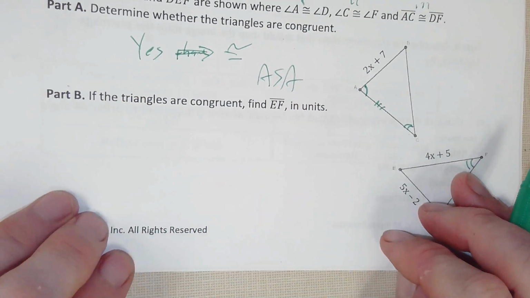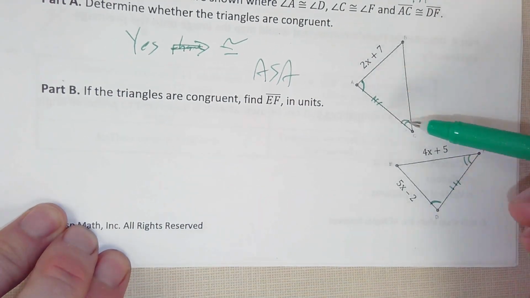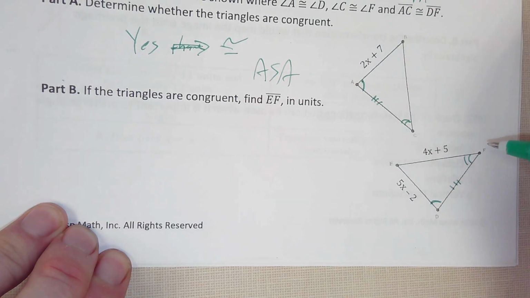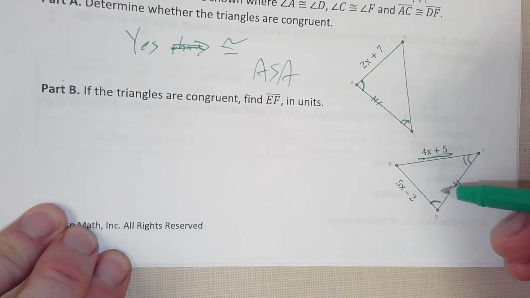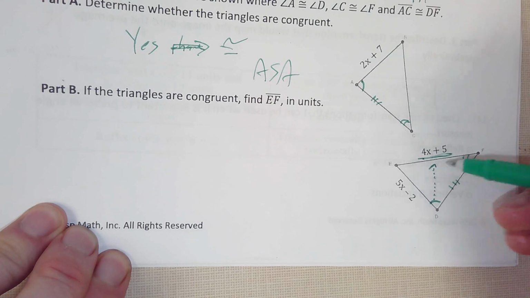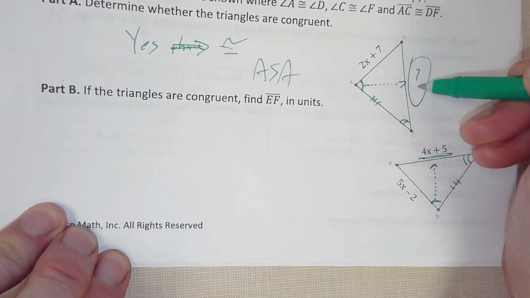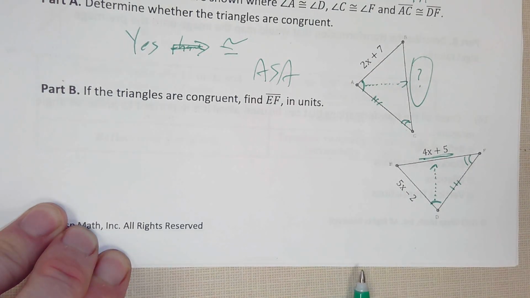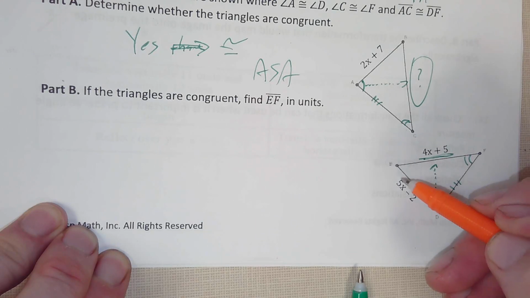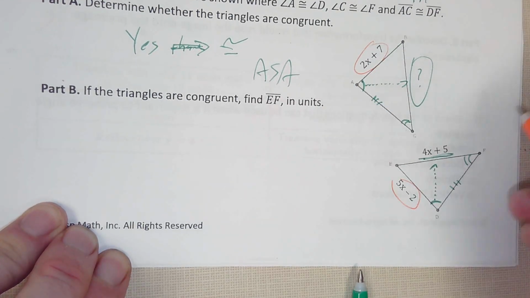Okay, so now we have to figure out what EF is. EF is this one, and it's opposite of the single line. Go over here, look at the single line, and we don't have anything to compare it to. So we have to solve for x, it looks like. What do we have for x on this one and this one? What's the relationship?